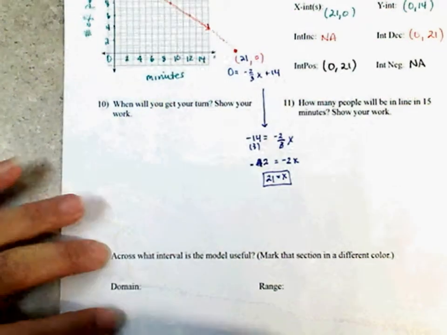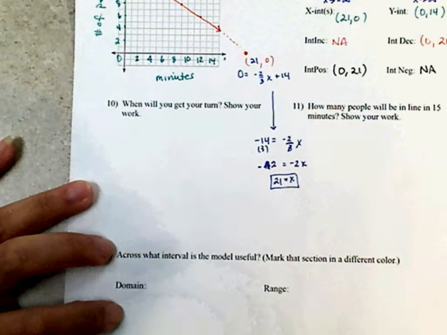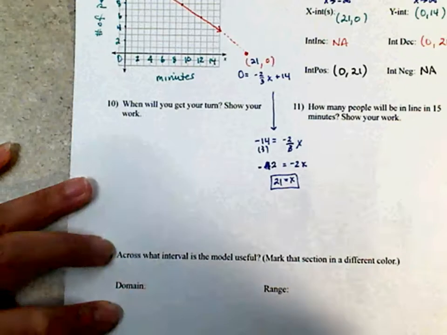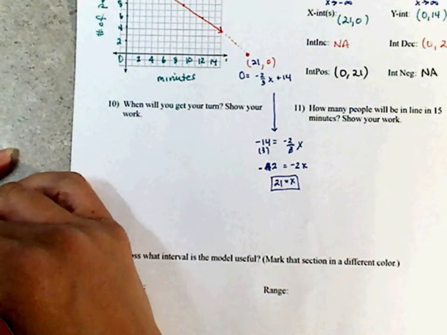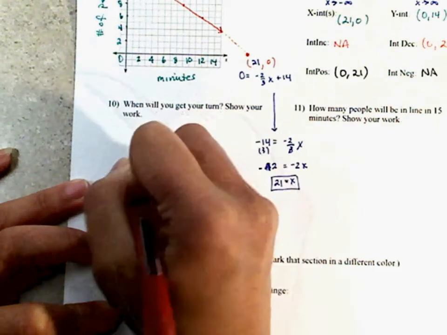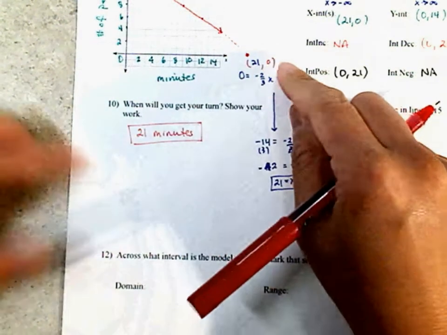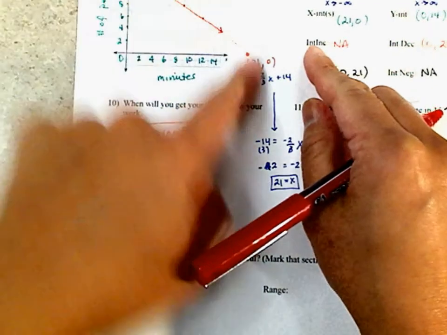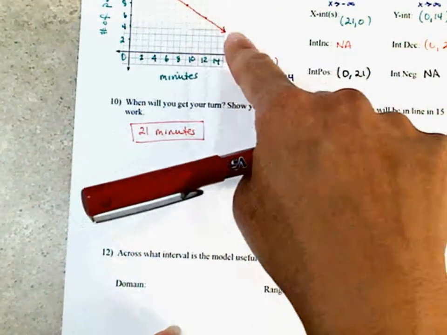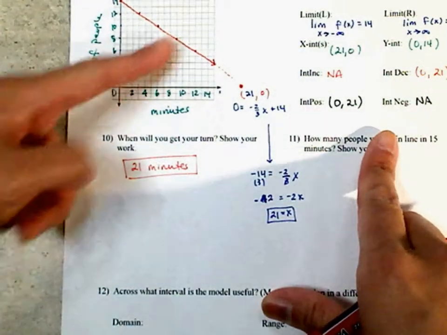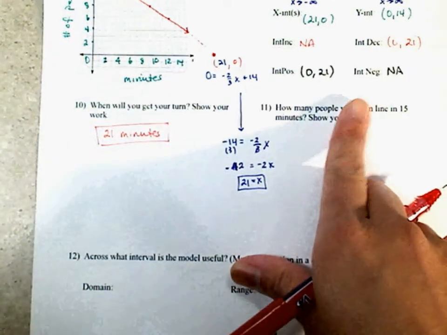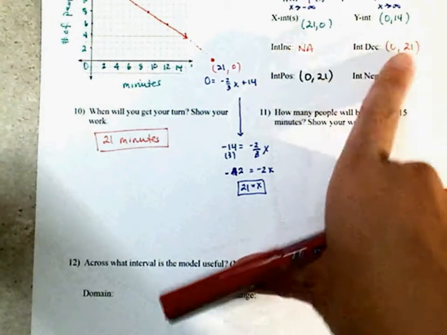You can either do the work, or we kind of did the work for you, okay? If you're the 14th person, you are also 0. So 21 minutes. You can just use your graph. 14 person, when is it going to be 0? Right here at 21, because it keeps going down. Next person, next person, next person. You could have also gone up as well, okay? But if you do that, keep in mind, some of these characteristics will be different, but it'll still be okay.